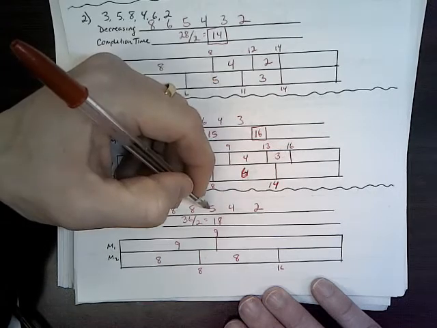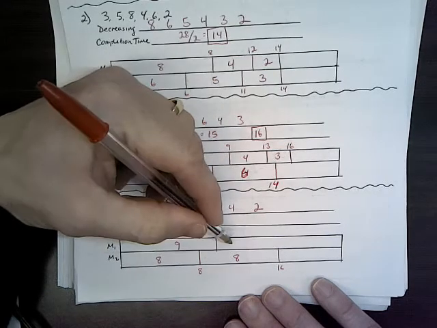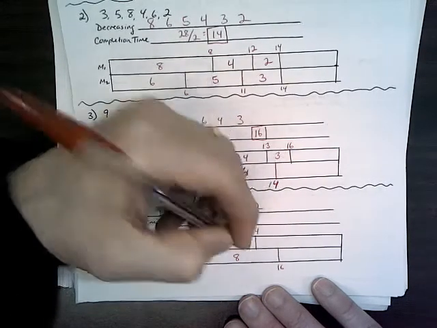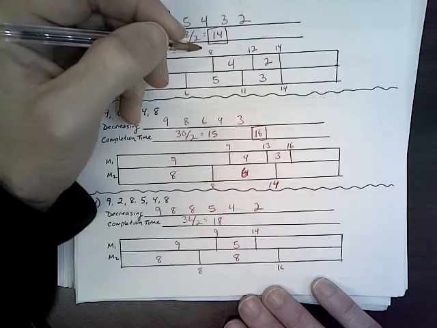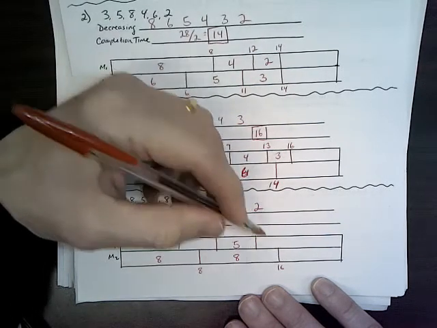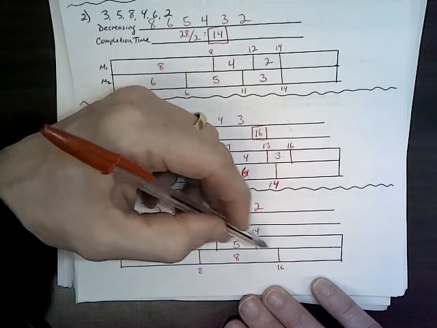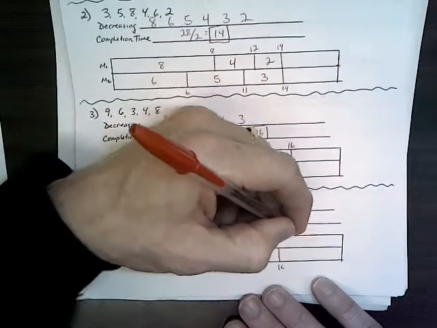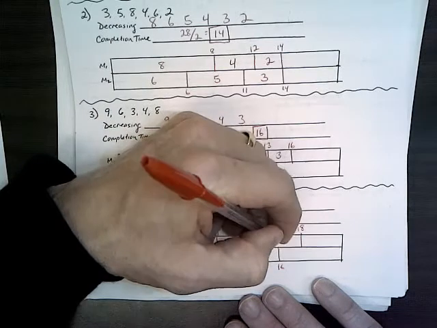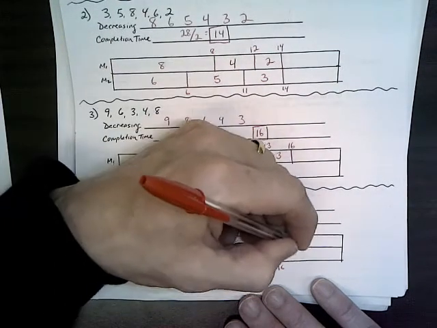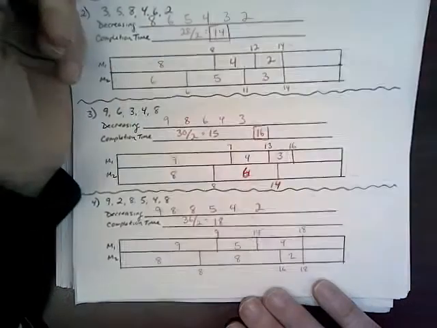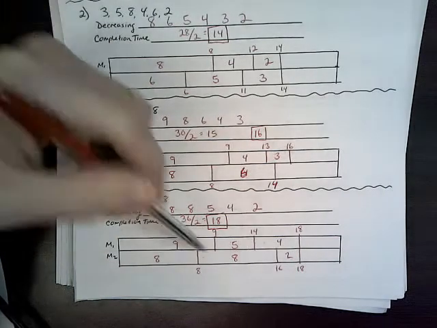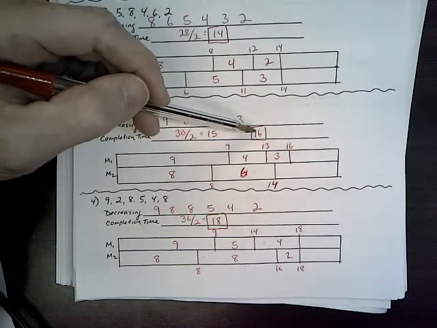The 5 is going to go up here. 9 plus 5 is 14. The 4 is going to go up here as well because this one gets done before machine 2 gets done. So 14 plus 4 is 18. And then the 2 will go down here. 16 plus 2 gets us to 18. Okay, so this one actually works this time. Most of the time it'll work. Every once in a while you'll get one that varies just a little bit.